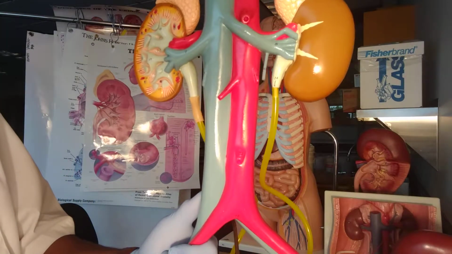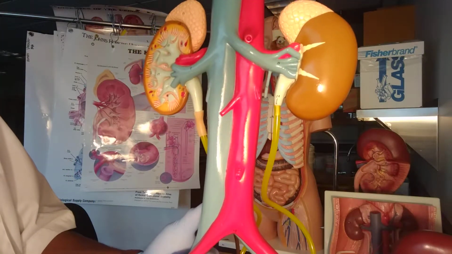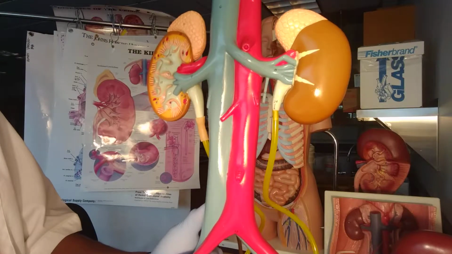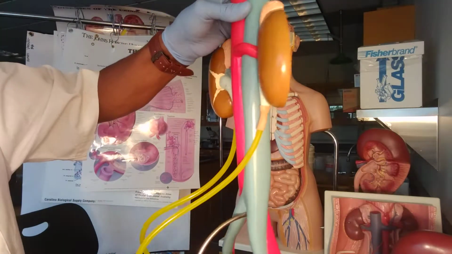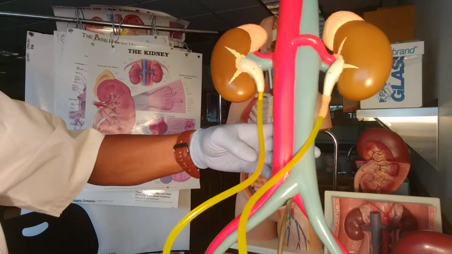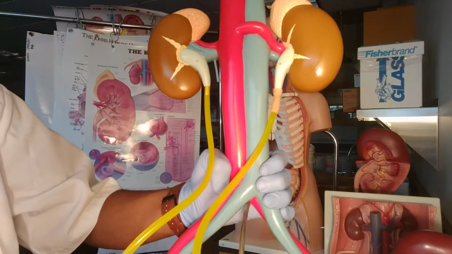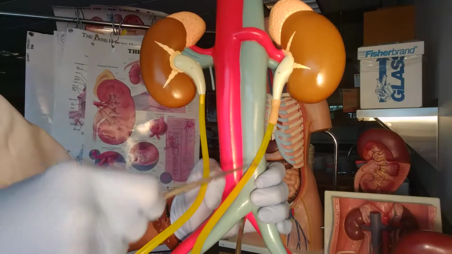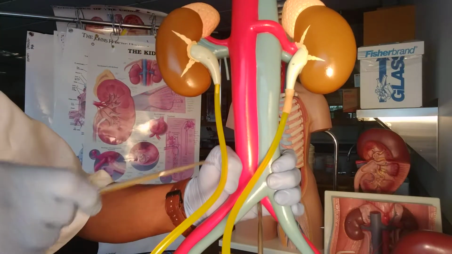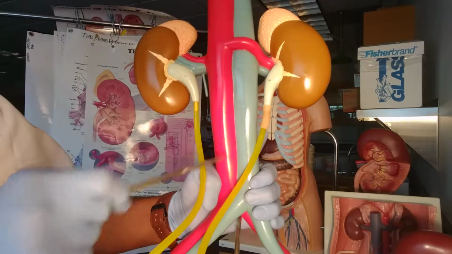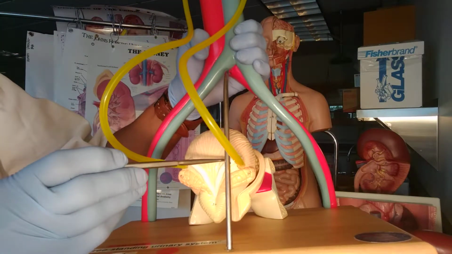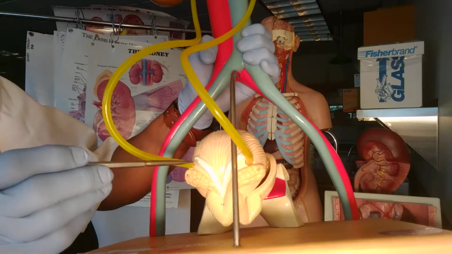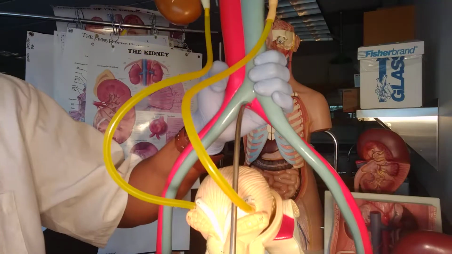Turning the kidneys to the posterior surface, this is the anterior part of the body. I'm going to turn it around so I can show you the posterior part of the kidney, where you're going to find two ureters that come out of each kidney, and each ureter, one on each side, right and left, they open or empty into the posterior part of the urinary bladder.